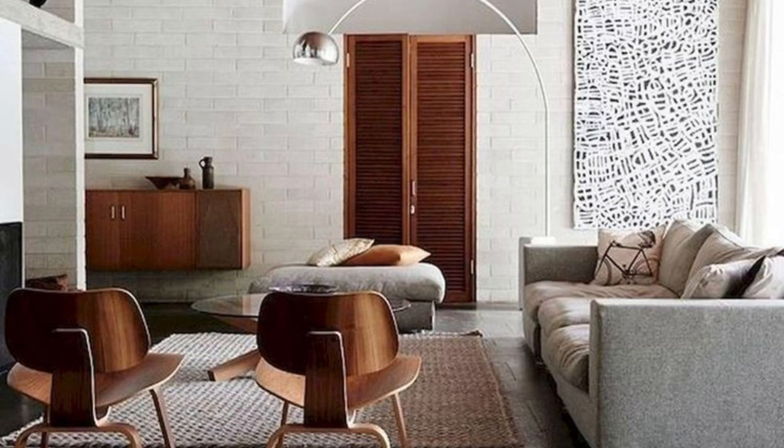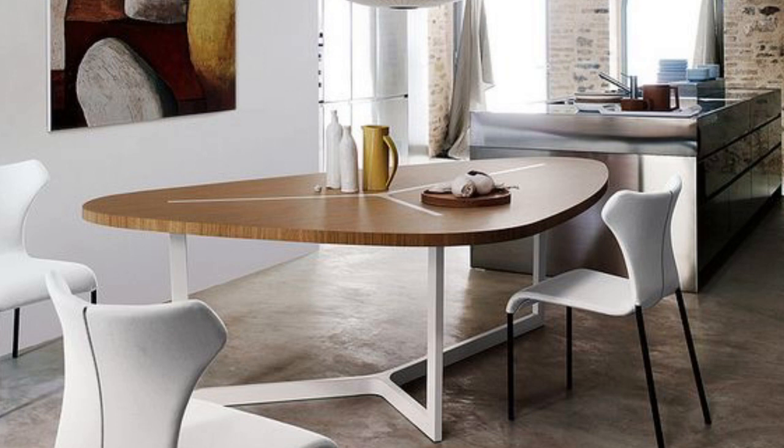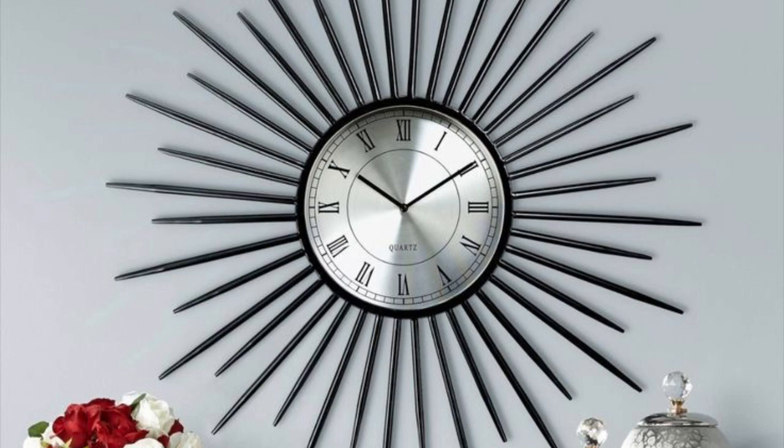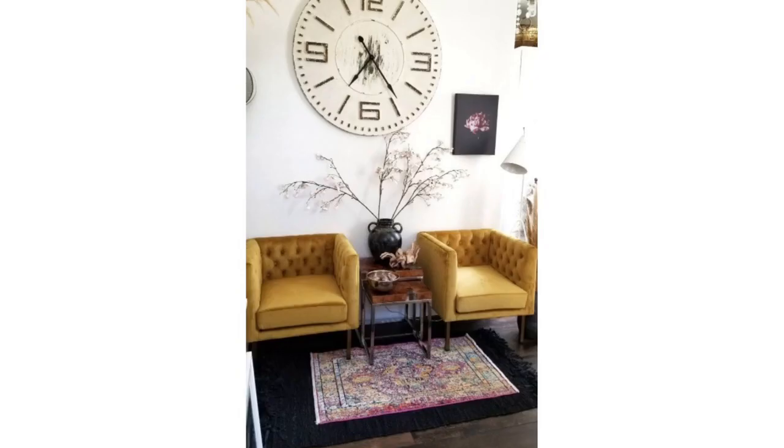Now, a tip for you guys to create the mid-century modern. Choose one or two signature mid-century modern pieces, such as a kidney bean shaped dining table, an Eames lunch chair, or a metal sunburst wall hanging. Use the rest of your design elements, from the color palette to artwork to window treatments, to complete and highlight those statement pieces.